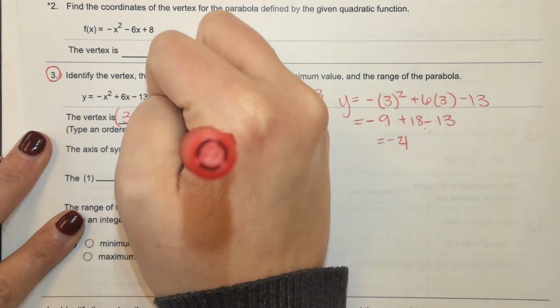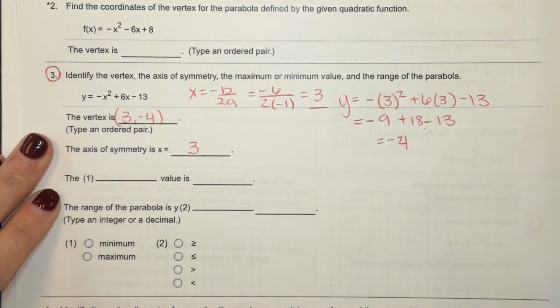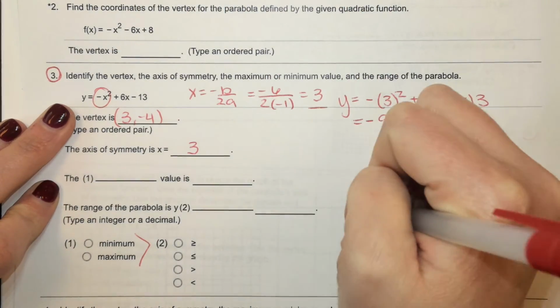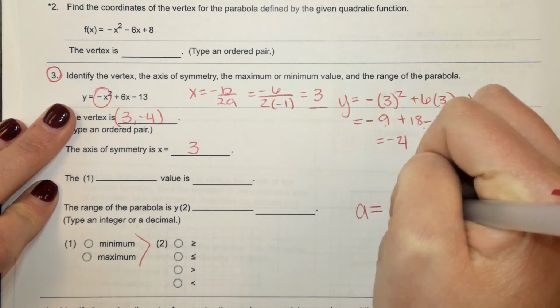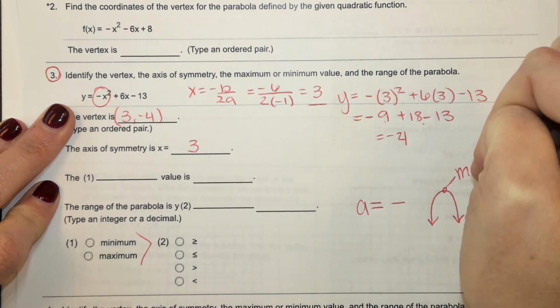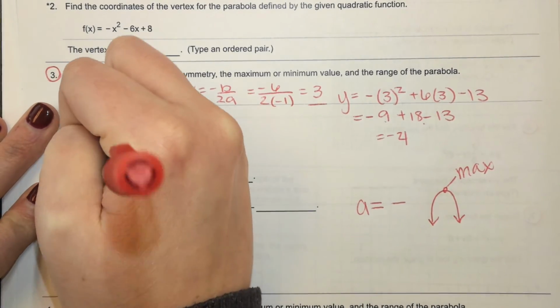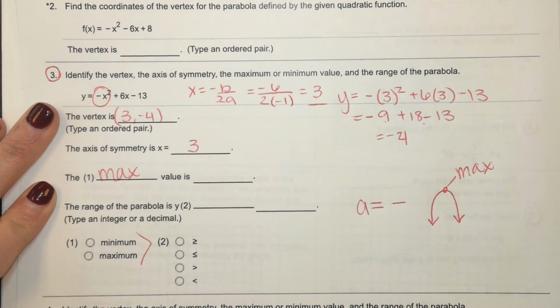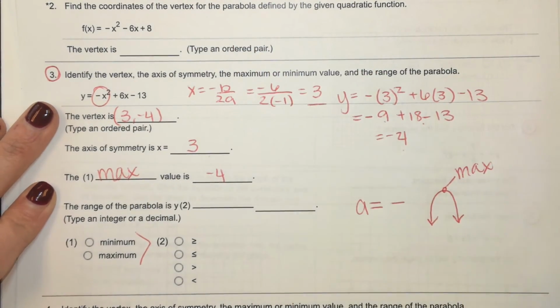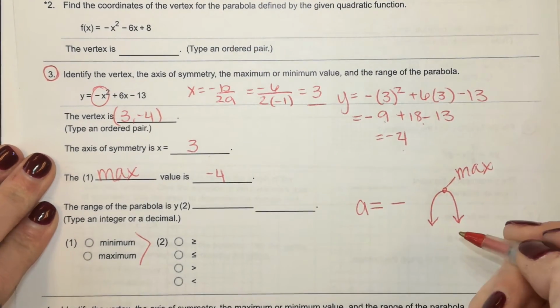So x equals 3. Now, we have to decide if it has a max or min. So the a is negative. So that means it's going to open down, and we have a maximum. So you're going to choose max, and you just want the value. So you want that y value, which is negative 4, and then the range.